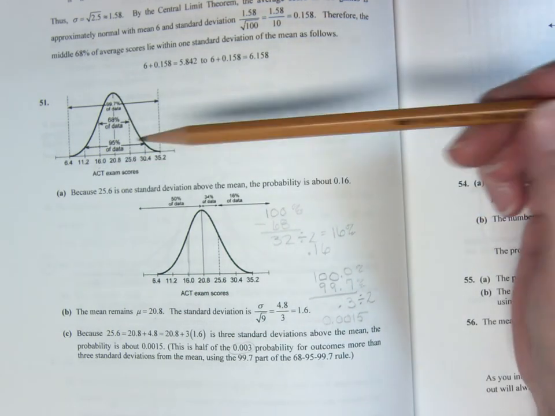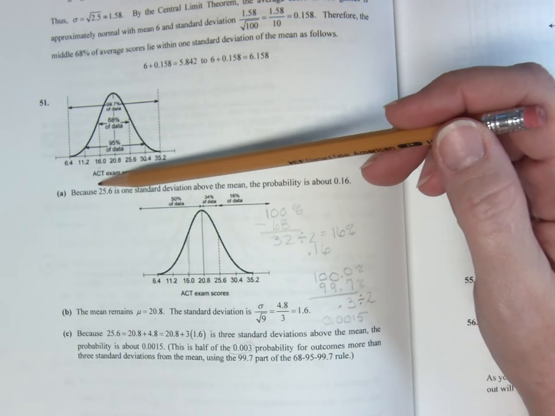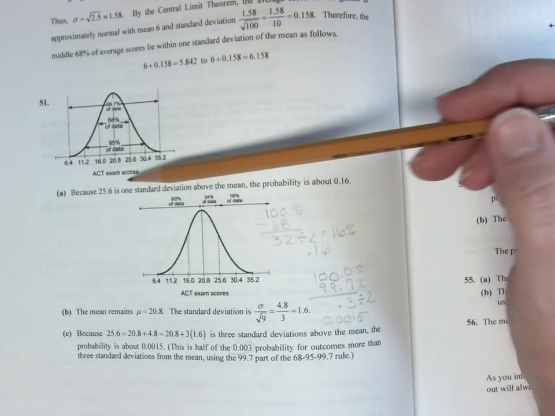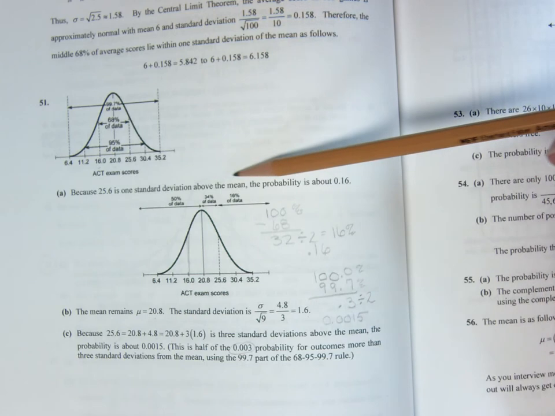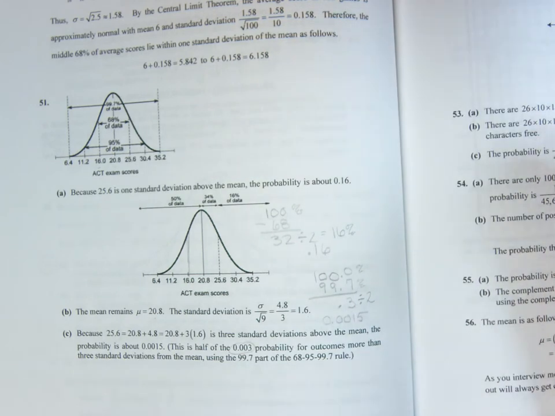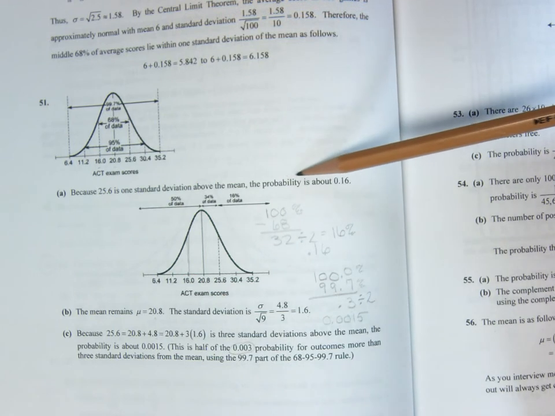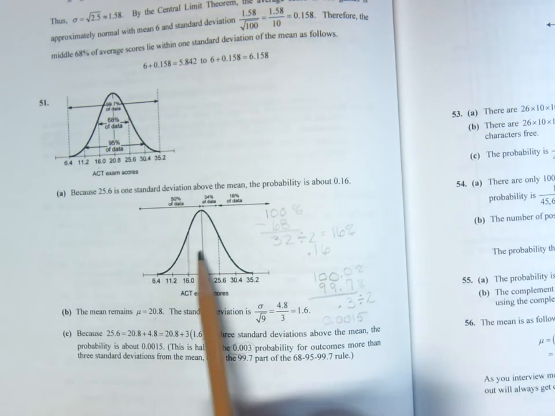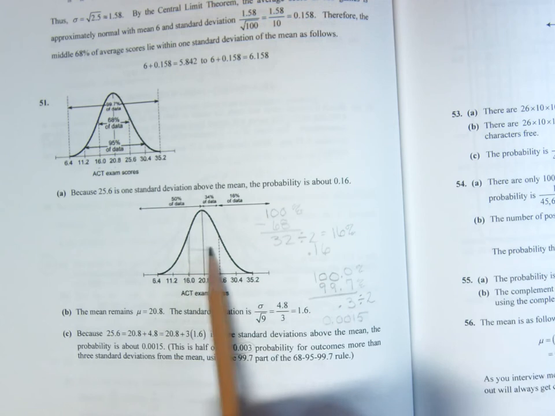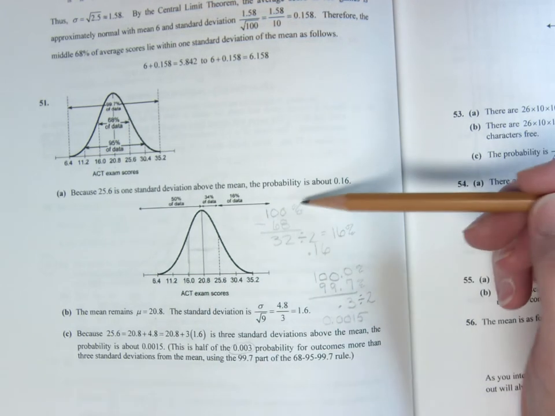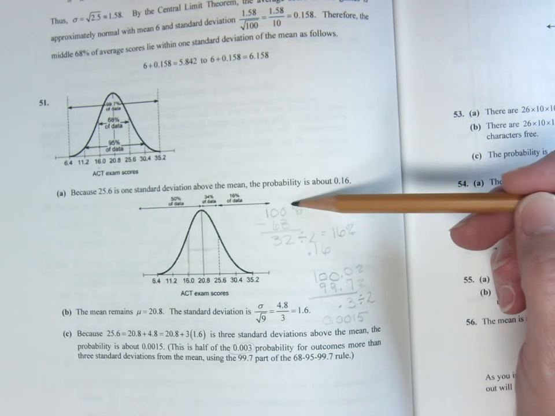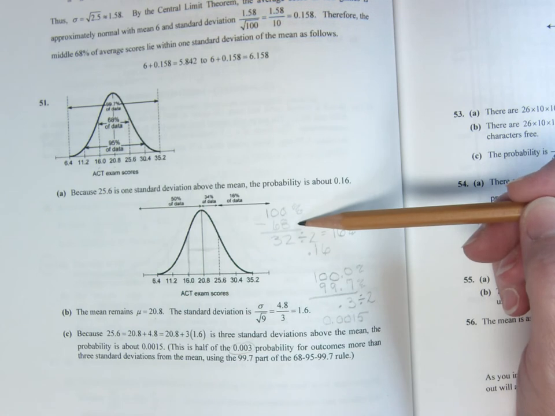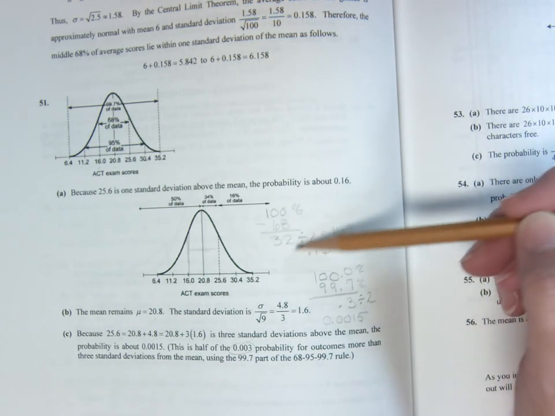In part A, we want to find 25.6, which is 1 standard deviation above the mean. The probability of that is about 0.16. Now, how did we get that? 1 standard deviation away from the mean is 68%. So I have to take my 100% and subtract 68%. That'll leave me with 32%.